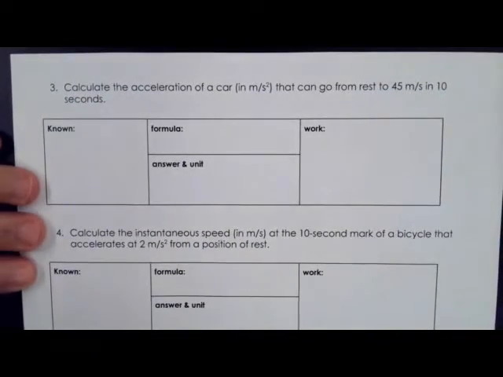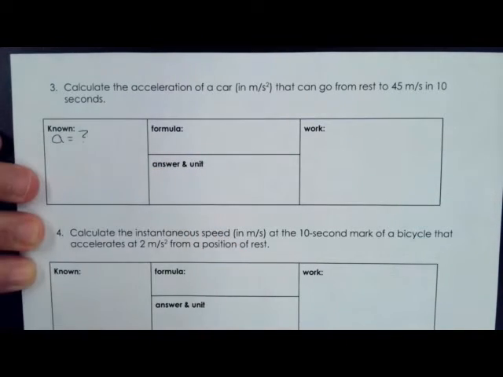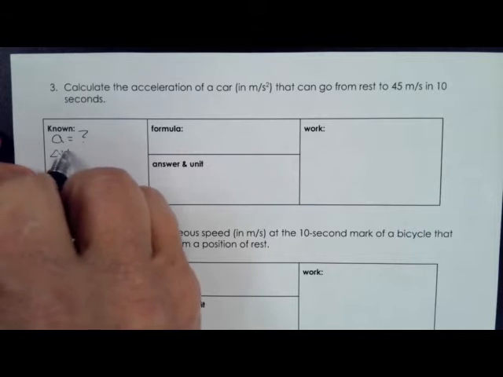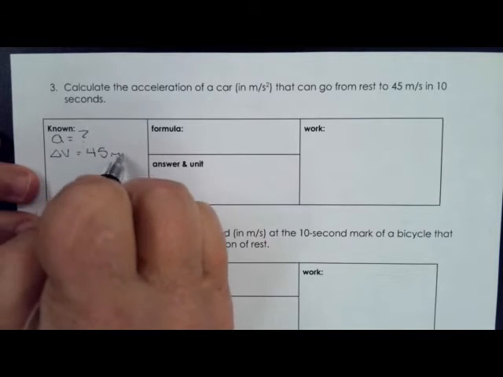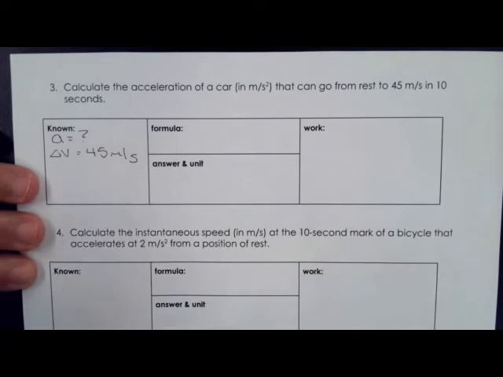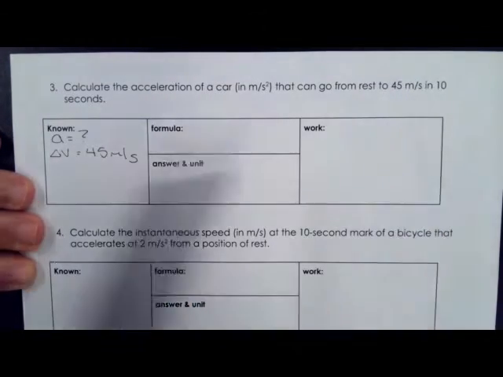Flipping the paper over, let's make sure that you're in the screen here. Calculate the acceleration. So now we're going to use a different formula. We're looking for acceleration of a car in meters per second that can go from rest to 45 meters. So the change in velocity is 45 meters per second because it went from rest. If you were starting from 30 meters per second going to 45, the change in velocity would be 15. But most of the time I'm going to ask you to start from rest. So the change in velocity is going to be what the velocity is.